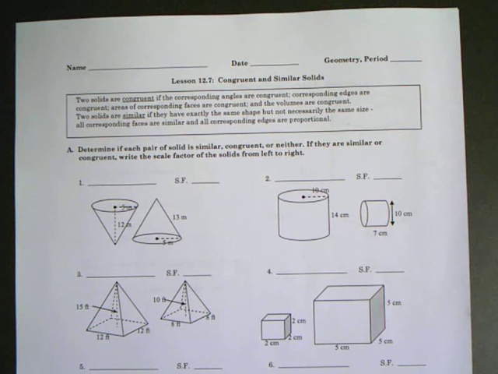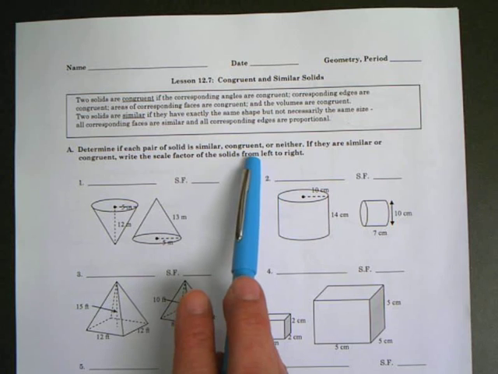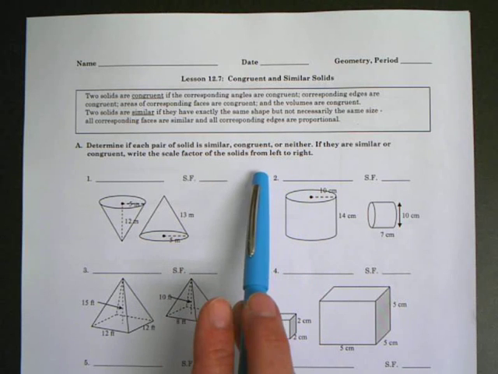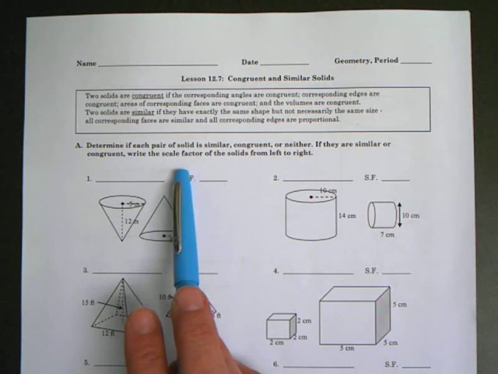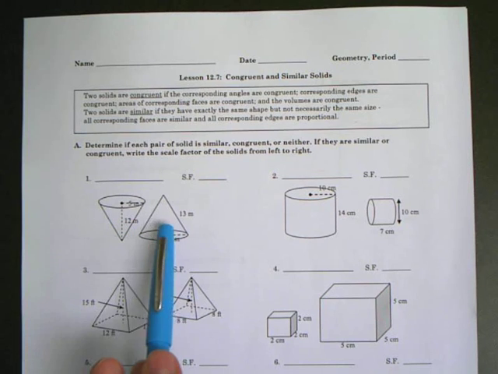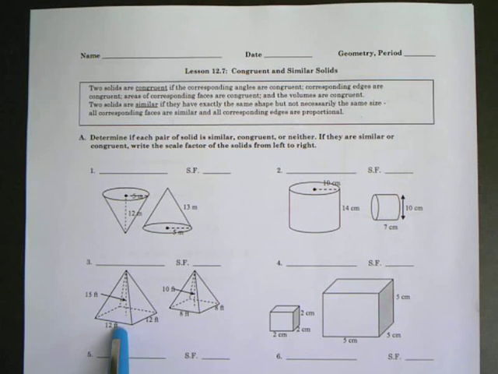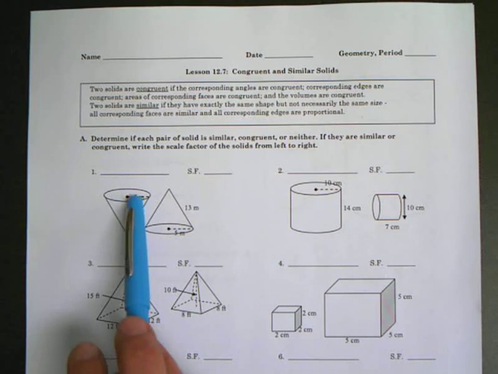All right, so we're going to determine if each pair of solids is similar, congruent, or neither. And if they are similar or congruent, write the scale factor of the solids from left to right. So we're going to write this one first and then this one second. Okay, SF stands for scale factor. So we can do volume or surface area, whatever we want to compare them, or just look at the dimensions, basically.